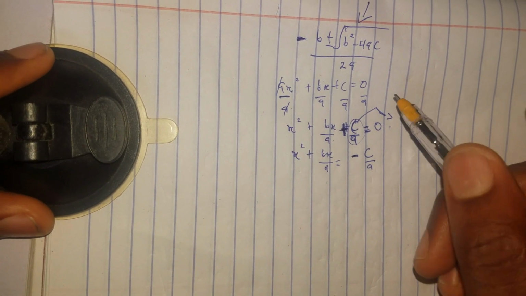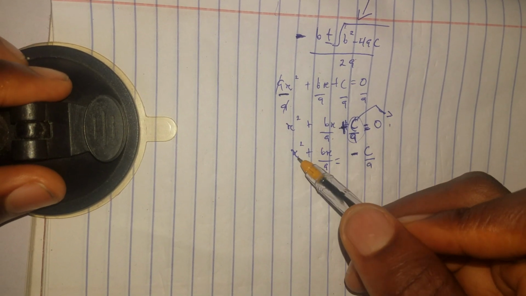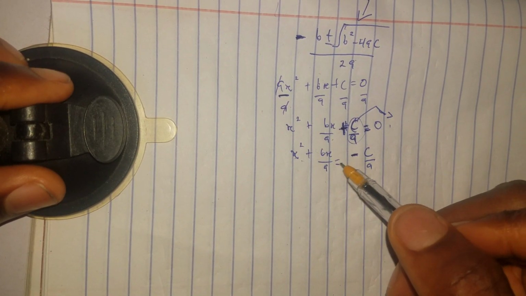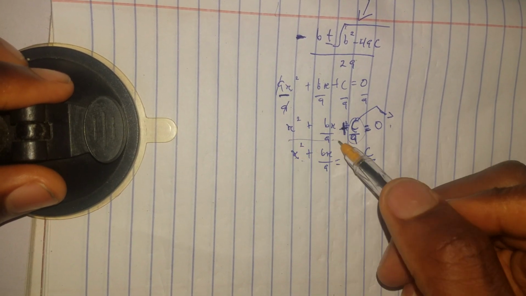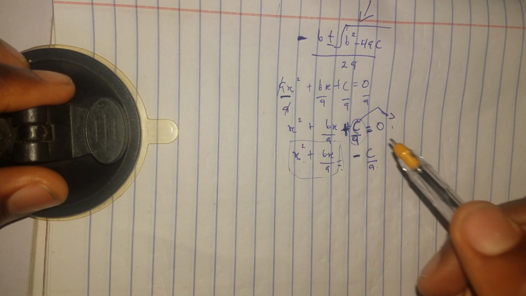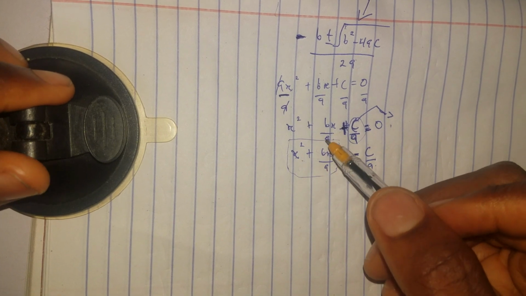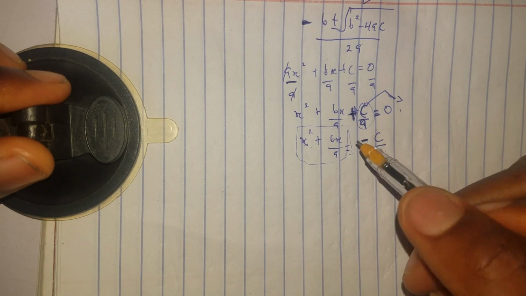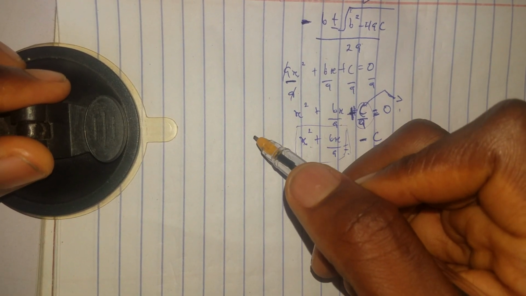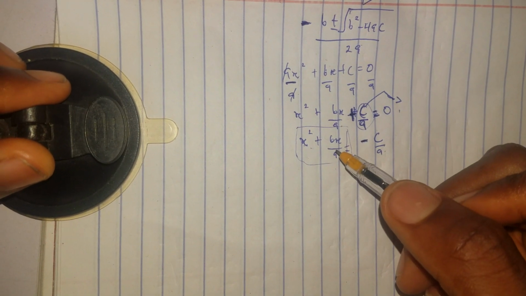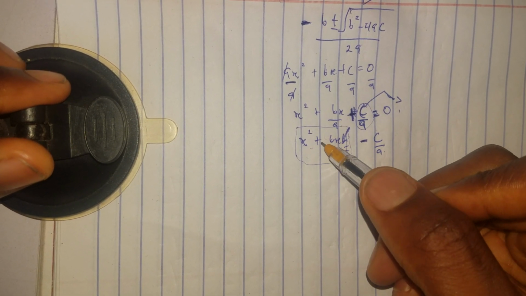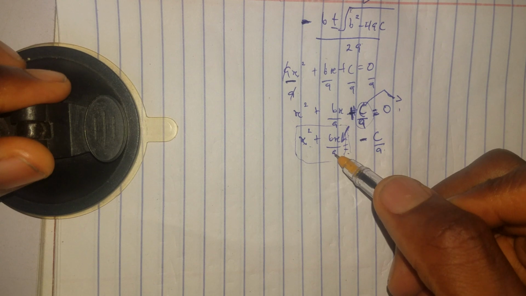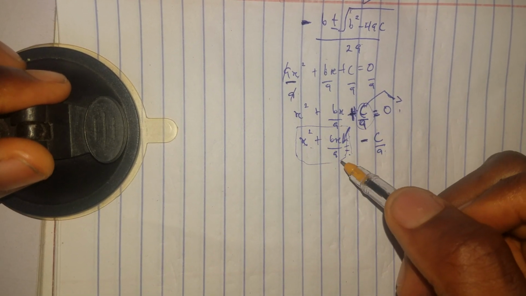Okay, now moving on. Now we have x squared plus bx over a is equal to minus c over a. Now the next step is that you want to turn this x squared plus bx over a into a perfect squared quadratic equation. Now how will you do that? You know, quadratic equations normally have 3 terms. So we want to add one more term to this x squared plus bx over a that will make it a perfect square quadratic equation.